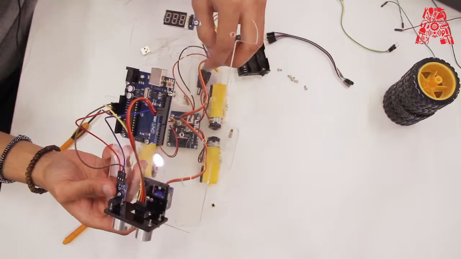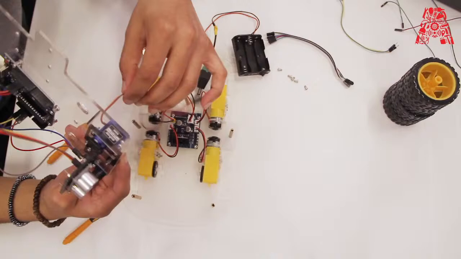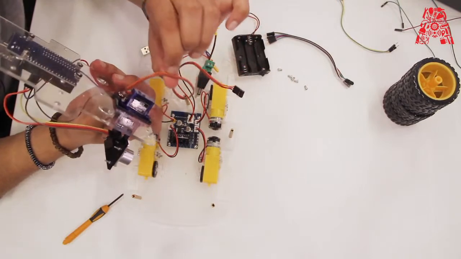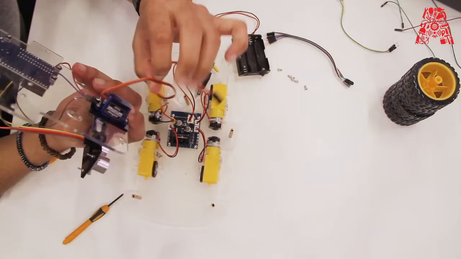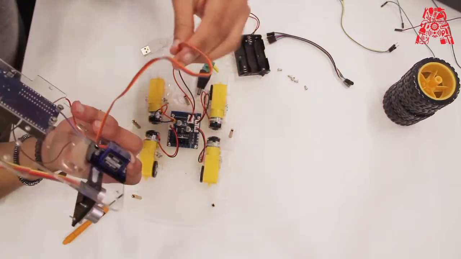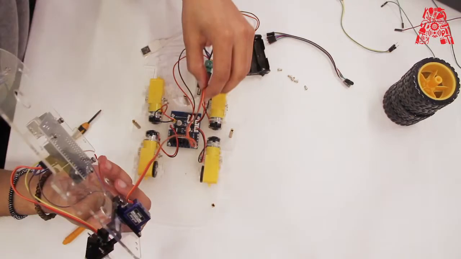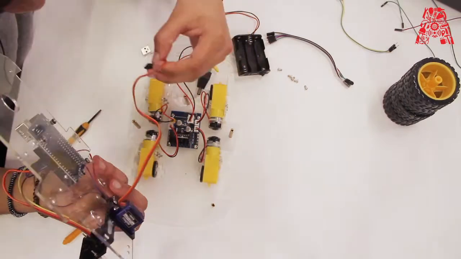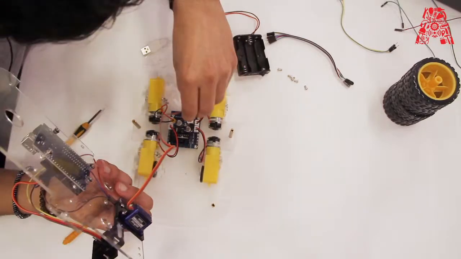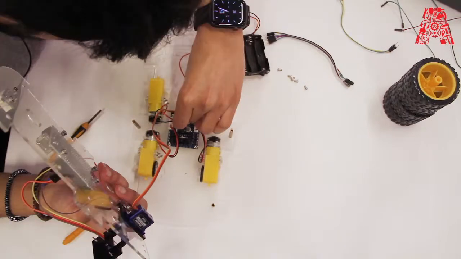The ground of the servo motor is the brown wire, the red wire is the VCC, and the orange one is for the signal, telling the servo motor what angle to rotate. So we have to connect this to a pin, 5 volts and ground respectively. The signal pin will go first. It's going to be S. So this connection is done.